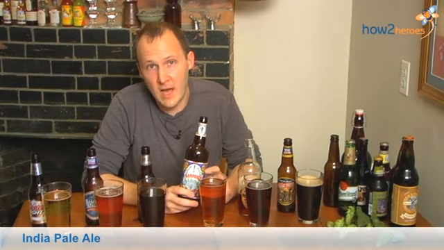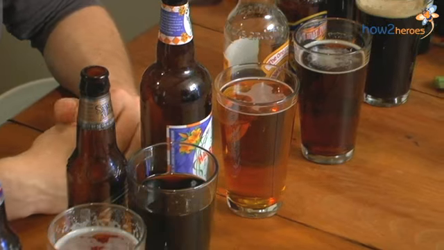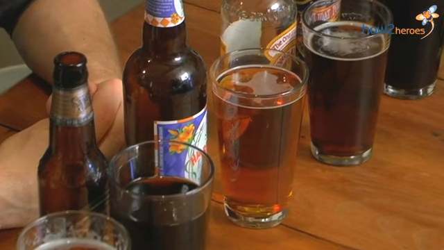IPAs are a very common style these days, and you just don't see them as IPAs. You see them as double IPAs, triple IPAs, imperial IPAs. Any number of adjectives get added to the beginning.